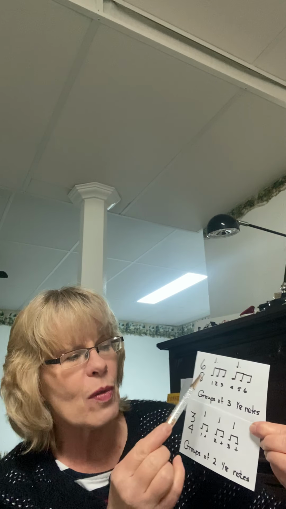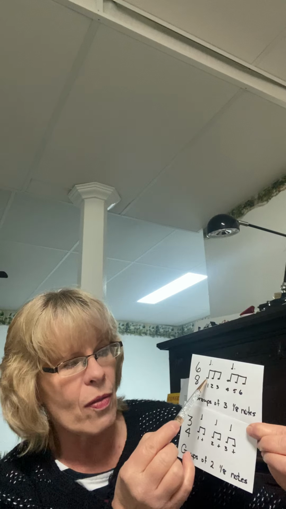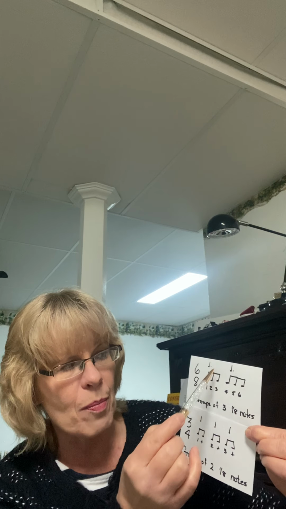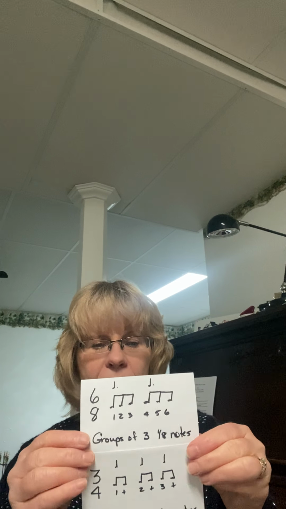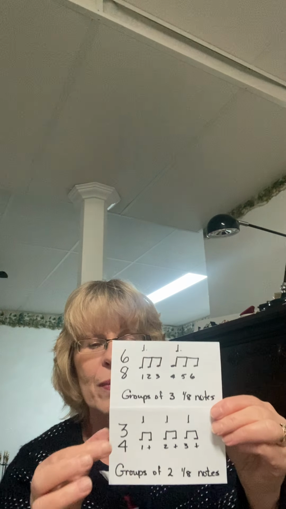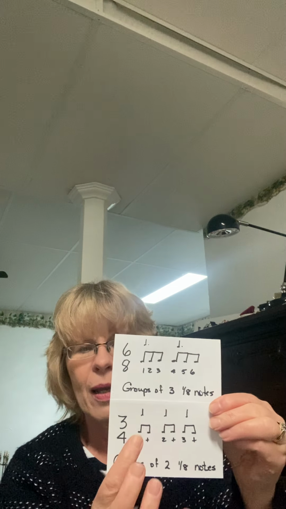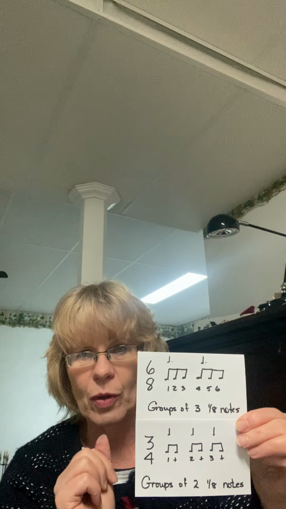Okay, and remember, these are not triplets. There is no bracket with a 3 above or below. These are plain and simply 3 eighth notes. So we will count 1, 2, 3, 4, 5, 6. And it's strong, weak, weak, medium, weak, weak. Okay, so this is your difference between 6/8 time and 3/4 time. And it's the grouping of our eighth notes.